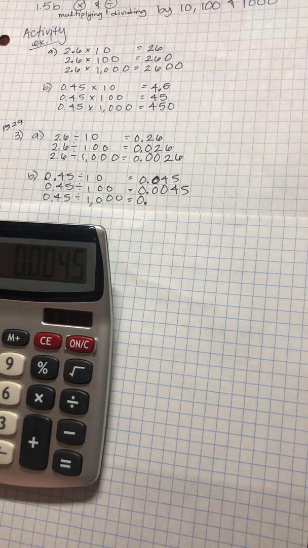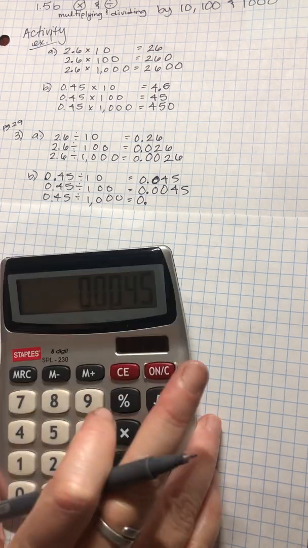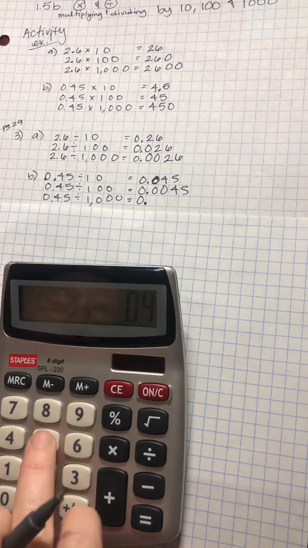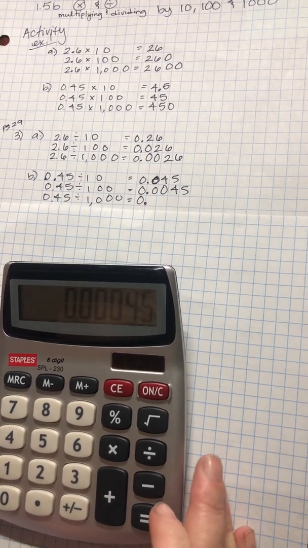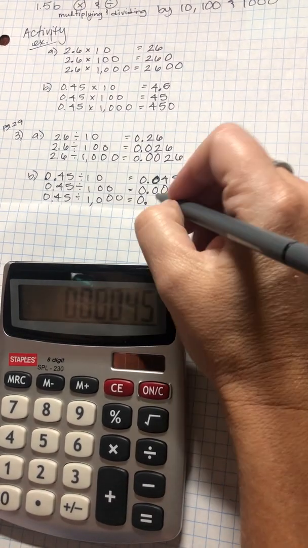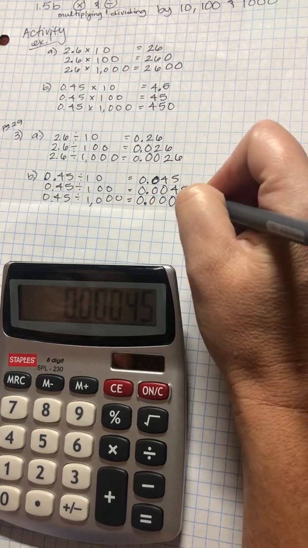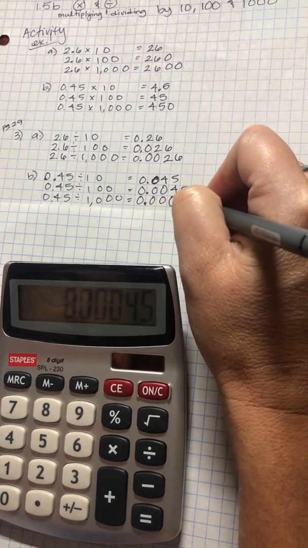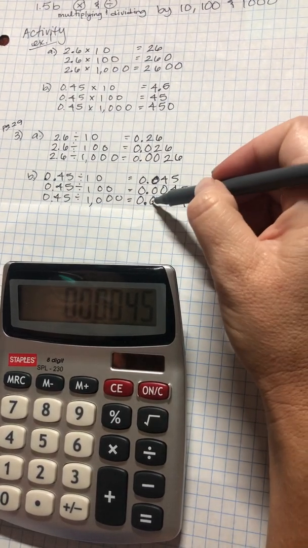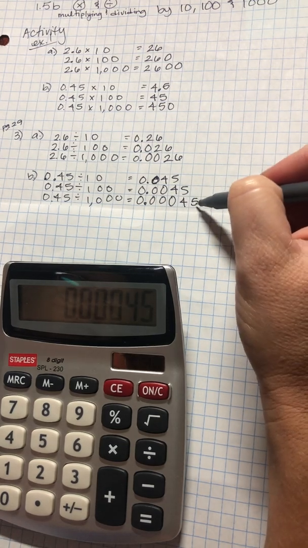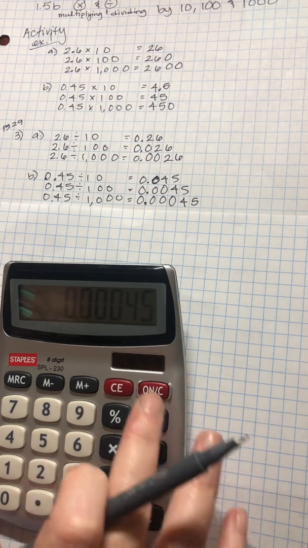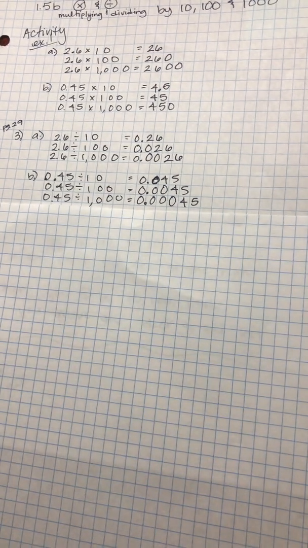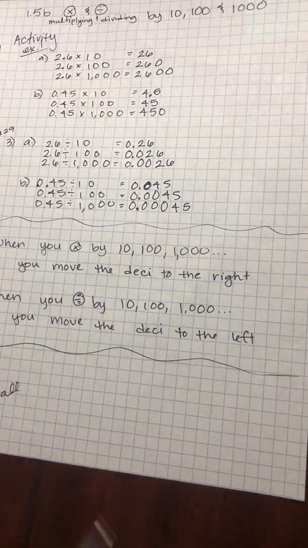What's going to happen when we divide by 1,000? Is that what you guessed? 3 zeros this time. And now the 5 is in the hundred-thousandths place. Very small.